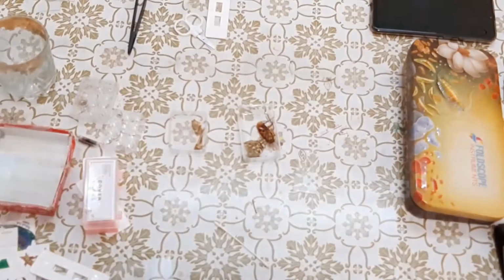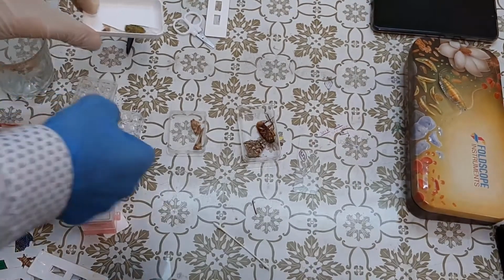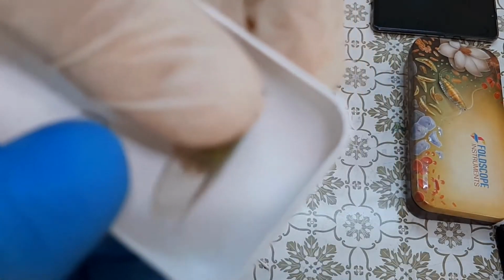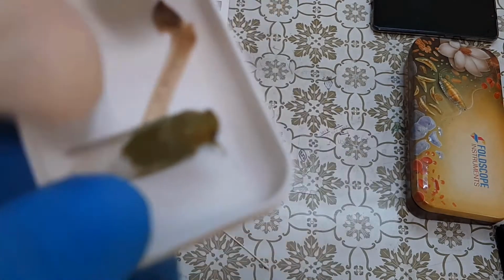By the way, I am using the LED magnifier to show you this one from close. I'm going to flip it upside down to see the head clearly.